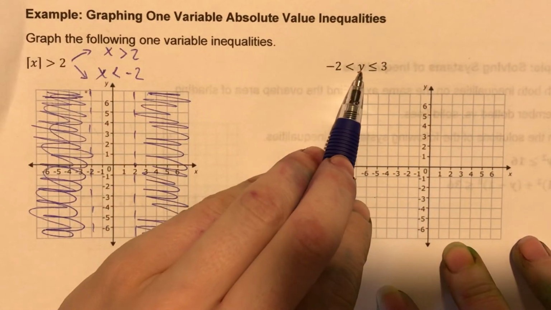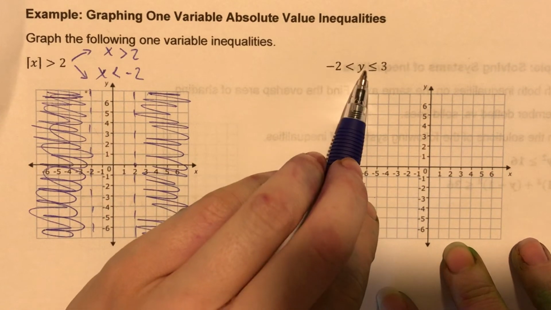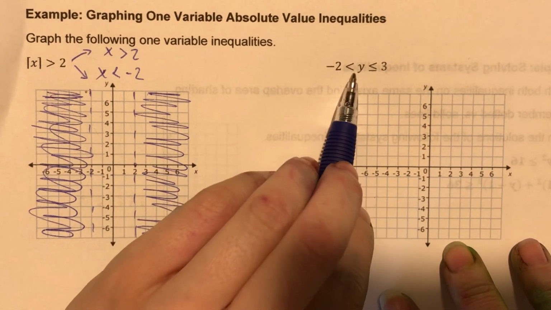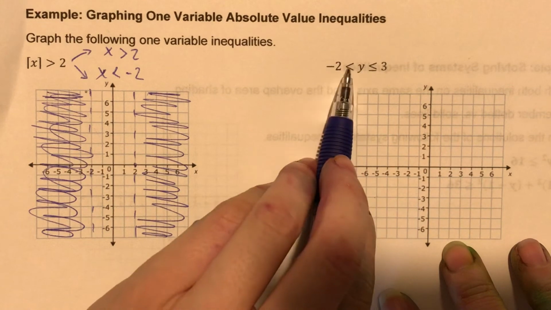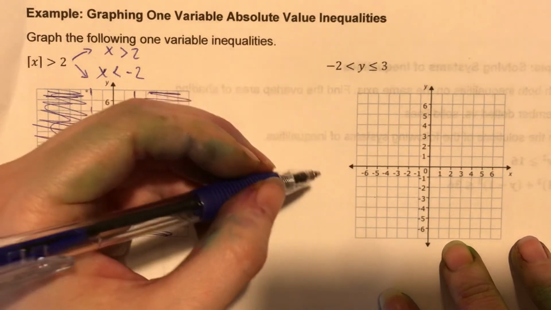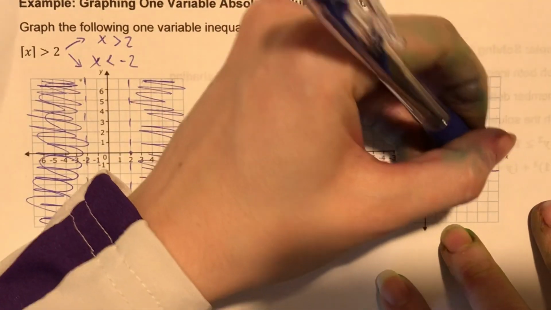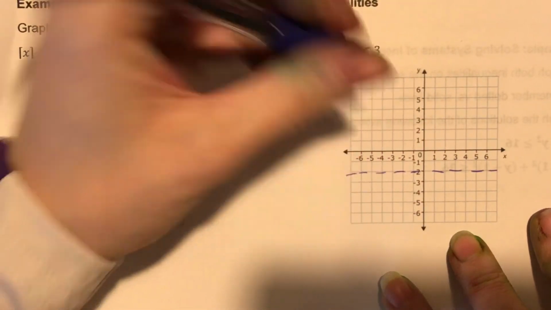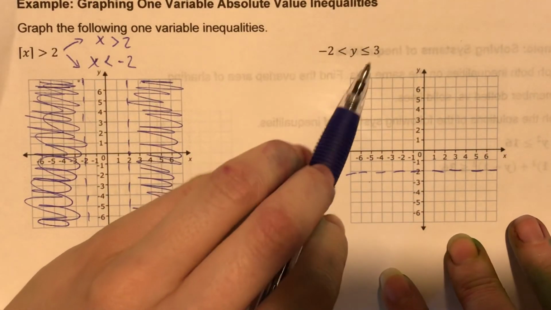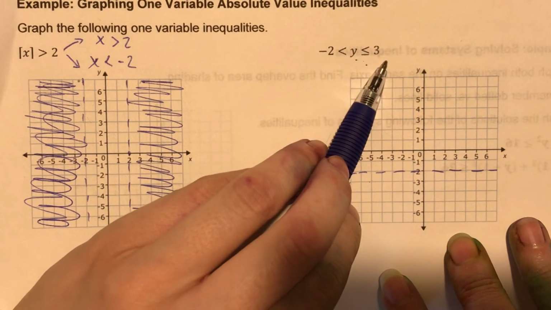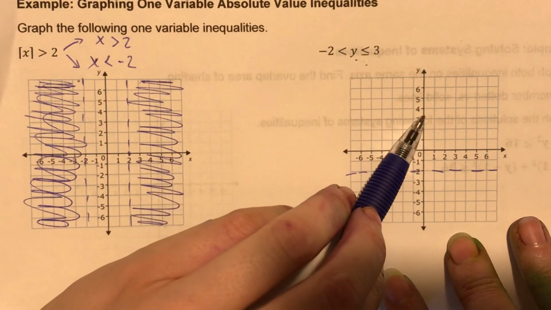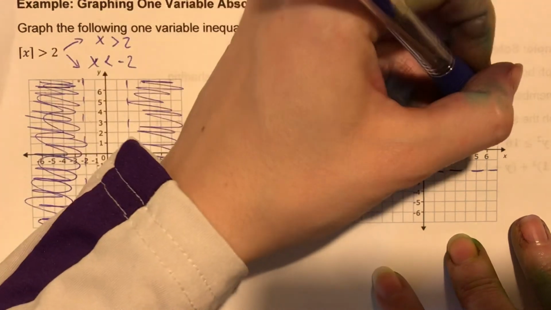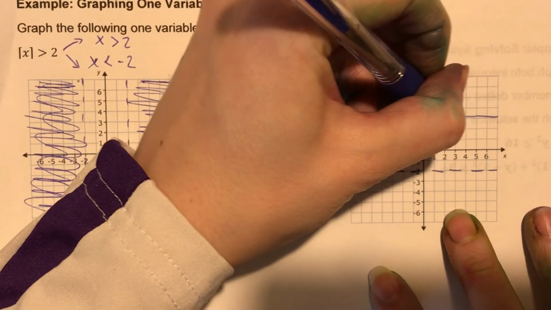We can say that this means that y is greater than negative 2 because we're reading it backwards here. So if we read this symbol backwards, it says y is greater than negative 2. And I'm going to show that with a dotted line because it said greater than. And I'm also going to put in this other line. Y is less than or equal to 3. So if I go to 3 on the y-axis, I'm going to make a solid line there.